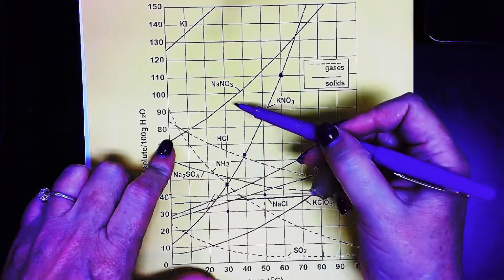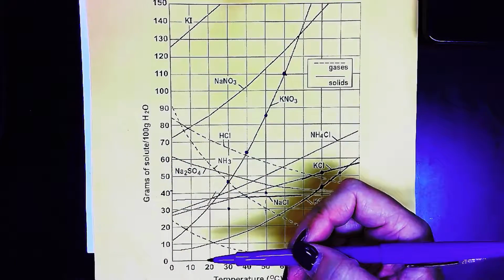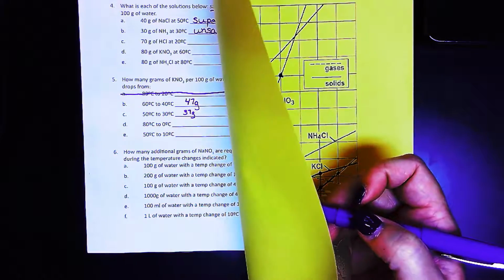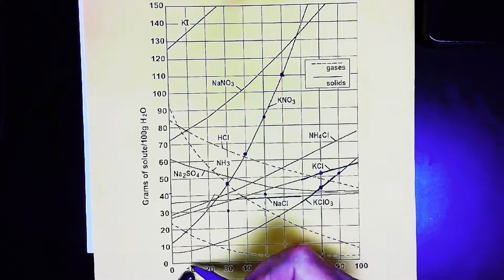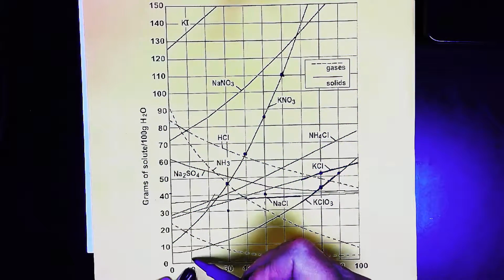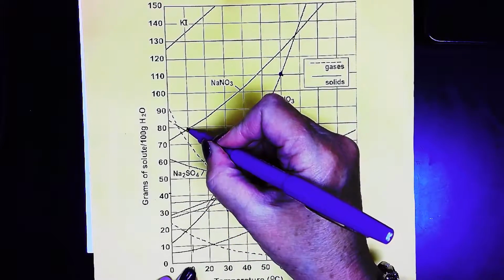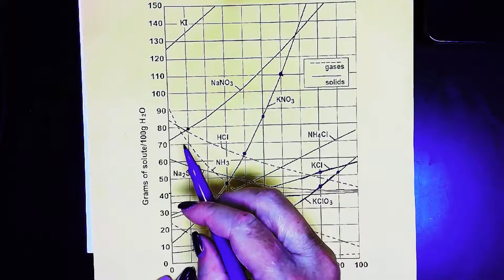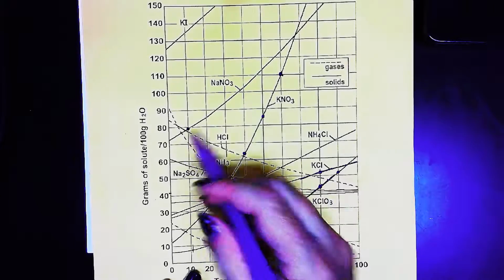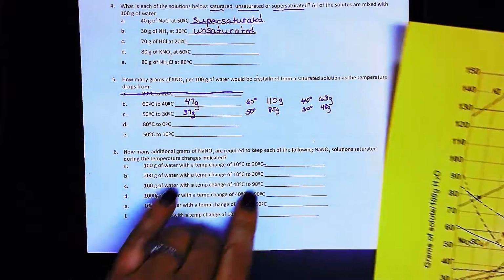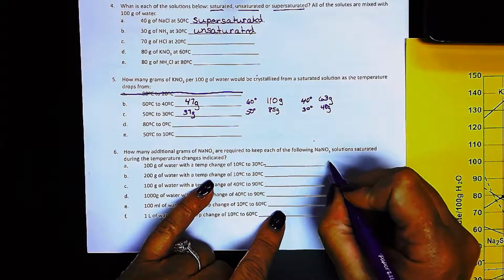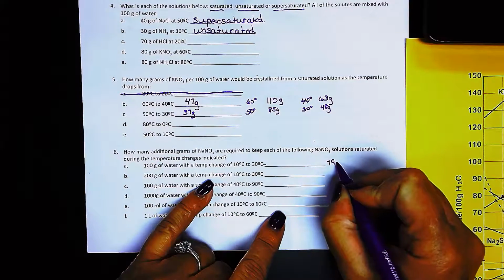So for NaNO3 at 10 degrees Celsius, I'm going to say that's about 79 grams.